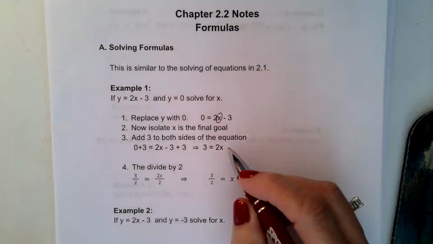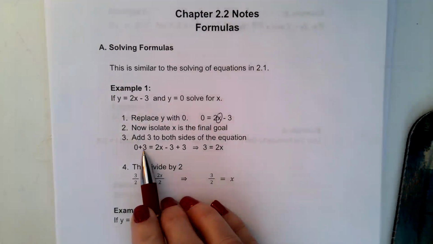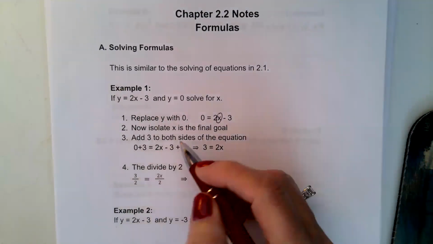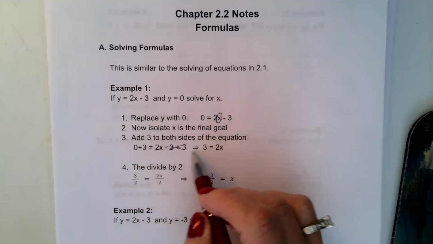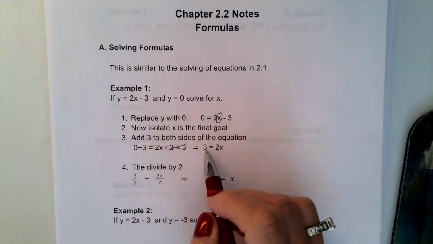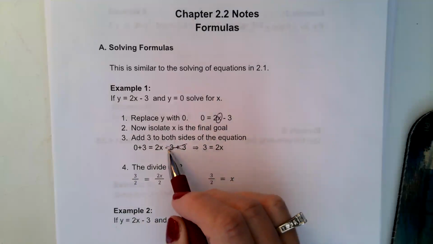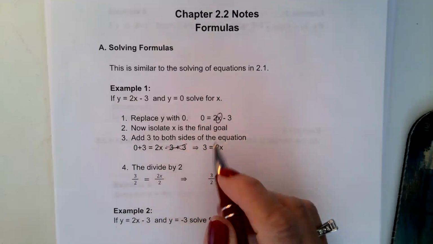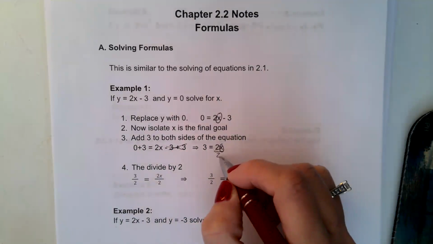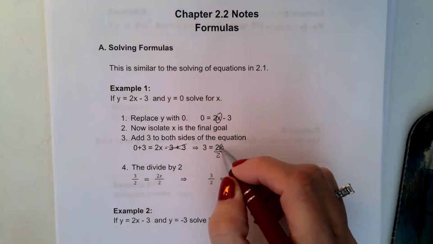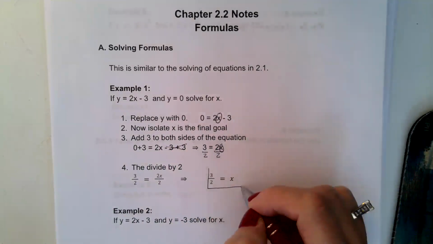So we want x to be alone. We're going to add 3 to both sides. I added 3 to the left because I'm going to add 3 to the right, so that this adds to 0. Then this arrow tells us that now we have 3 on the left, because 3 plus 0 is 3, equals 2x, because the minus 3 and the plus 3 added to 0. Then to solve for x, we're going to divide by 2. Because we want the 2 to become a 1 on the x, since 2 divided by 2 is 1, we have to divide by 2 on the left too. So x equals 3/2.